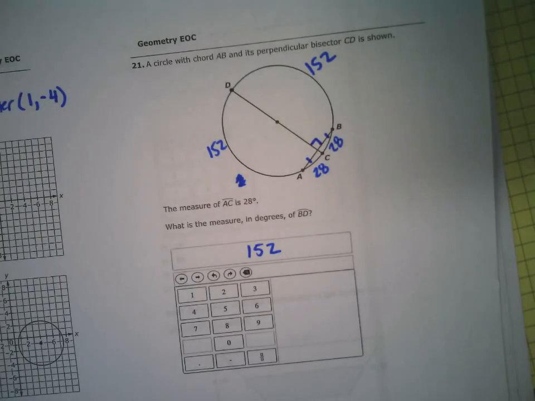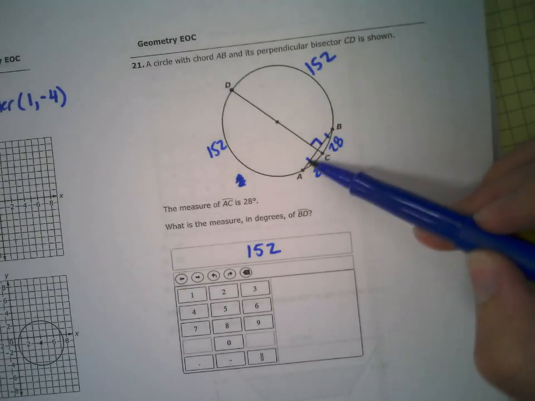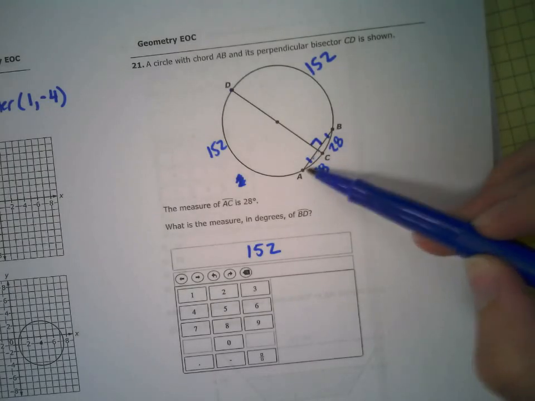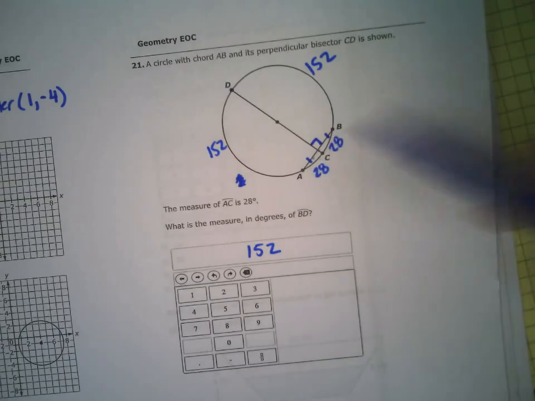Okay, so you just have to remember that property, that if the chord gets bisected like that, these two little arcs that are created are also the same size.